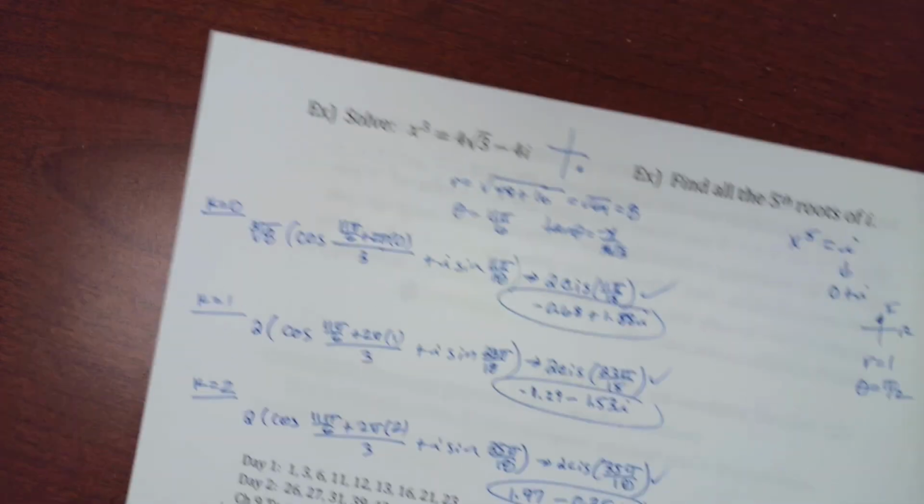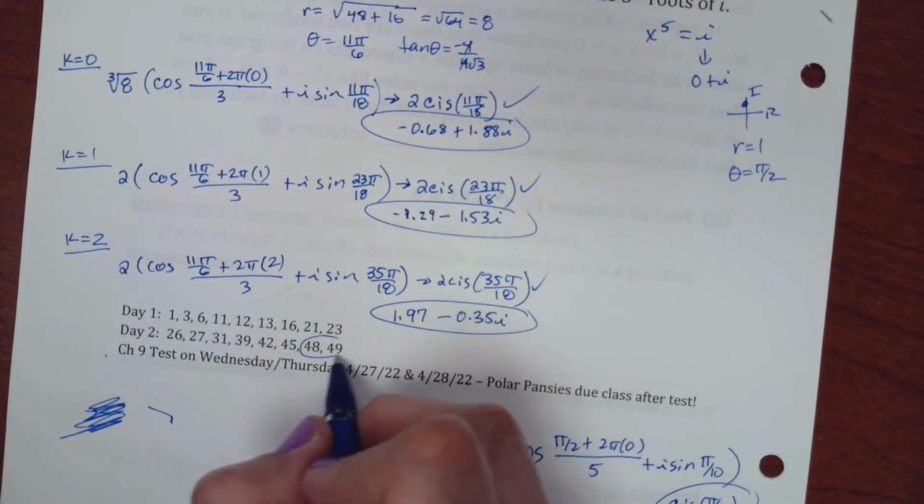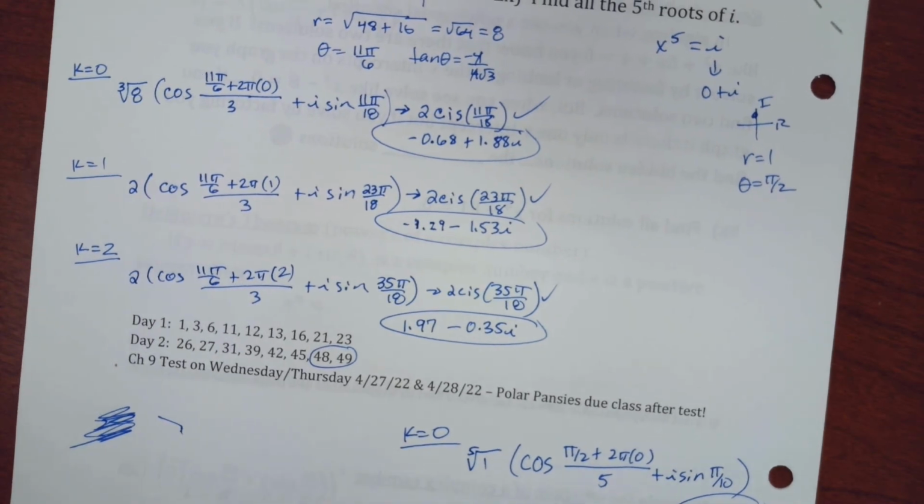Okay, so remember on your homework tonight, you are skipping 48 and 49. Well, I'll make you do those in class next time.